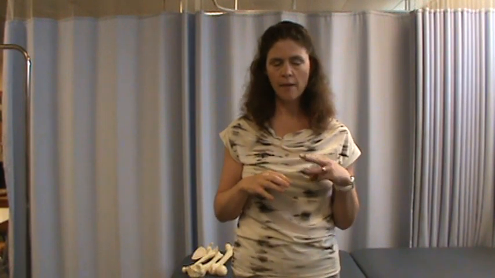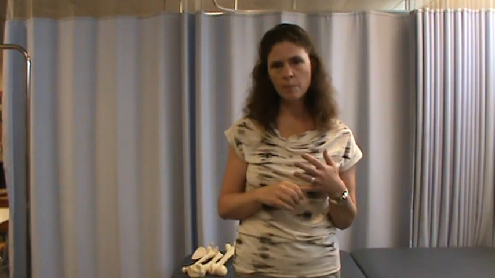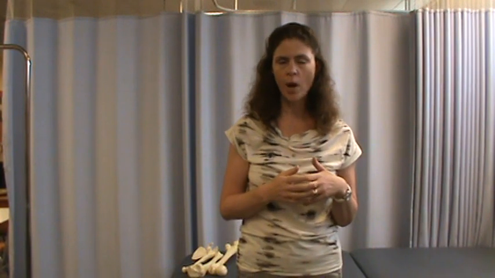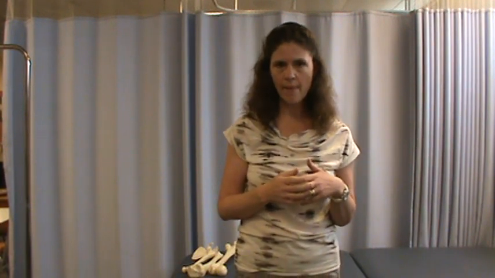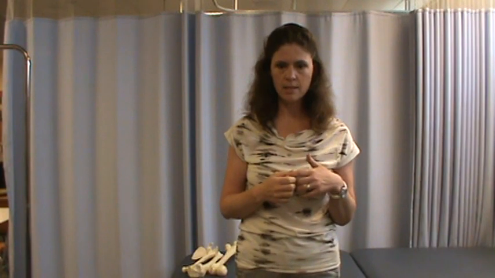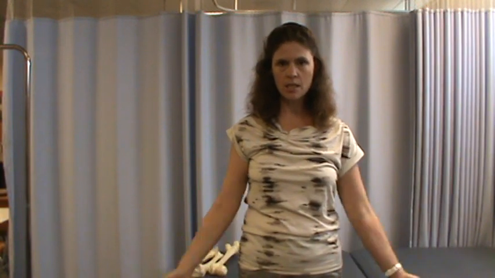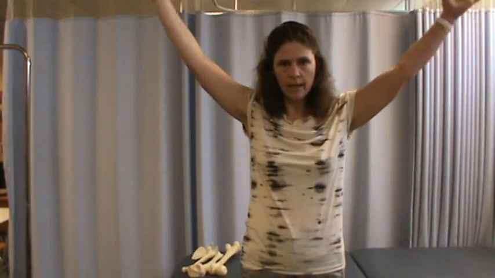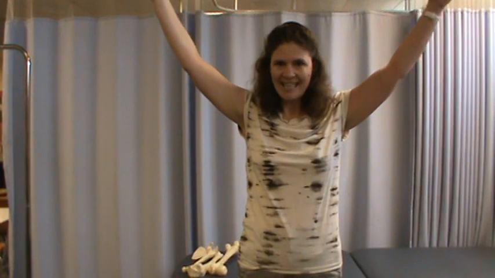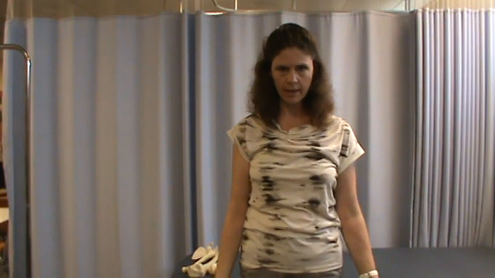And another thing to keep in mind is that when we talk about movements, we also talk about degrees of freedom, and that corresponds with the planes, and I'll get back to that. So this movement in the frontal plane is known as abduction and adduction. Abduction, ABD, is moving away from the midline. Adduction, ADD, is moving towards the midline.